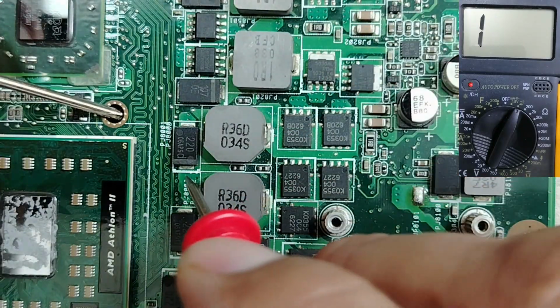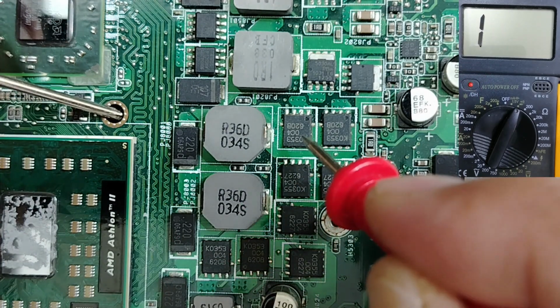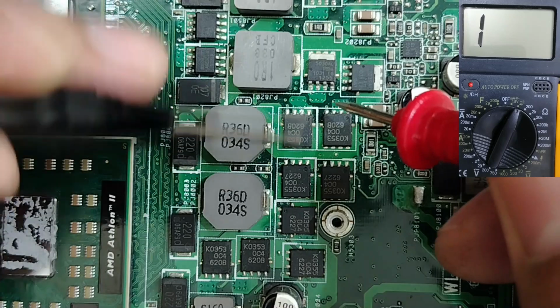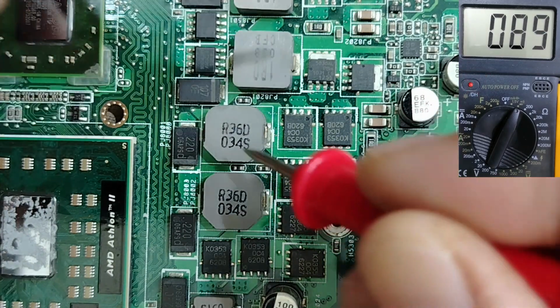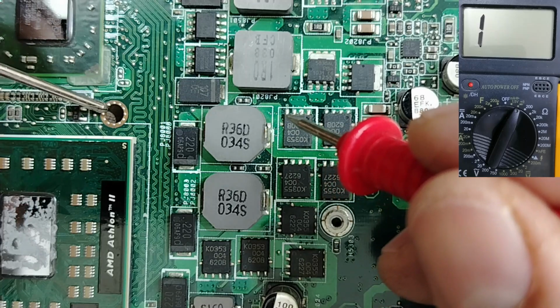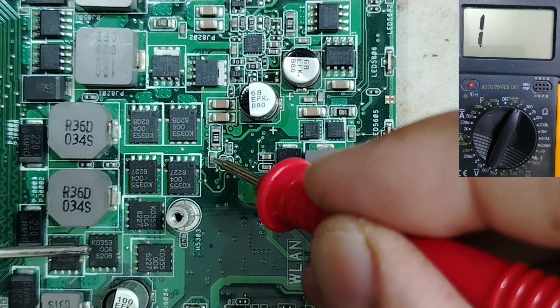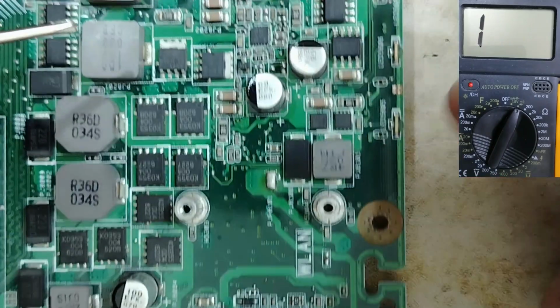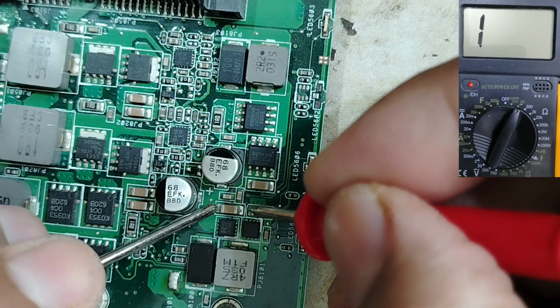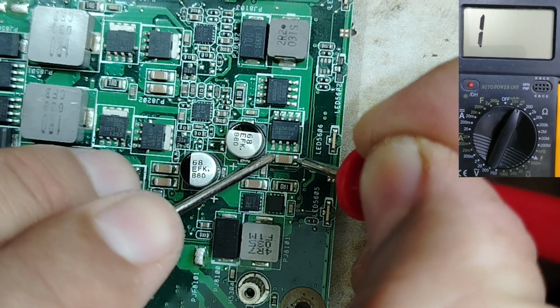For the 10 ohm capacitor, we have 12. For the MOSFET, if we test between source and drain, we have 12. Also for the inductor and the ground, we have 12, as you can see. This is not a short circuit because this capacitor belongs to the CPU circuit. But for capacitors in other circuits, you should not get a low resistance, as you can see.